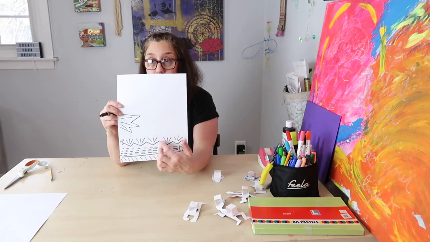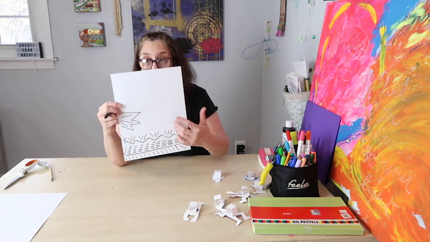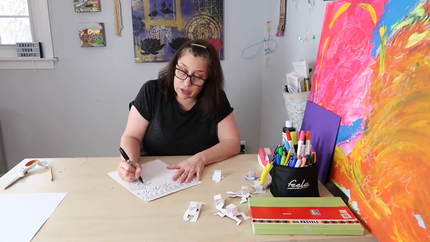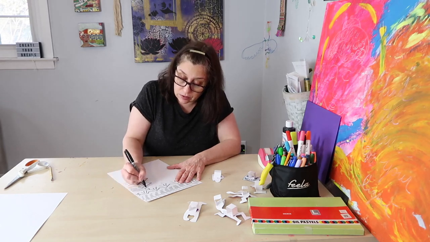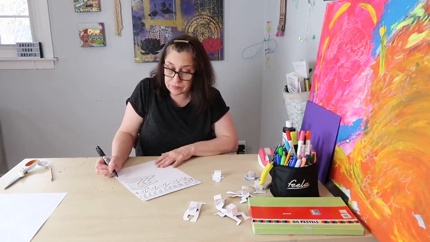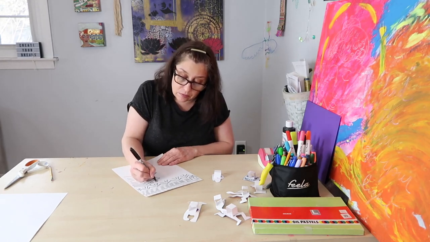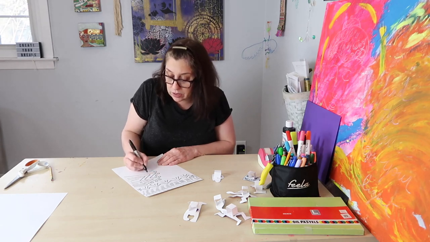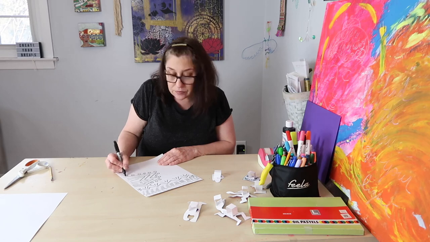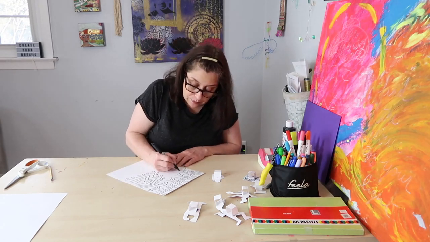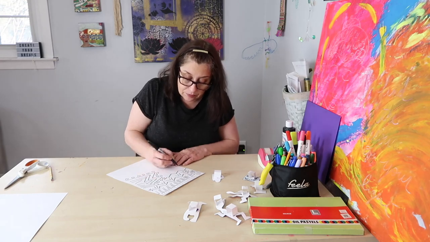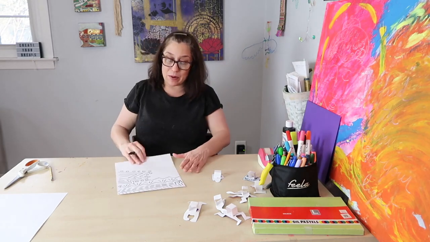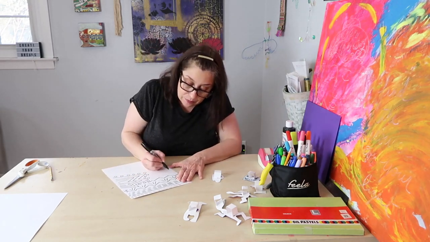So I'm working not just in lines, but I'm also going to be working with things popping in. And I'm going to do a lot of repetitive line work, which you see a lot in Keith Haring's work. And I'm just trying to remember some of the things that I've seen in his work recently to create my own patterns, something like that. And I'm going to keep on going and filling out that background, all with the black marker.